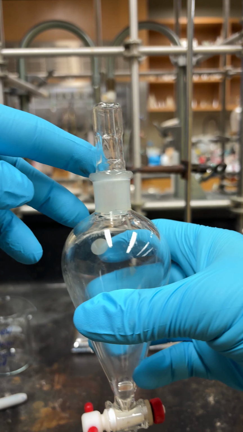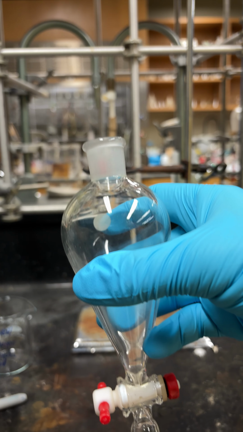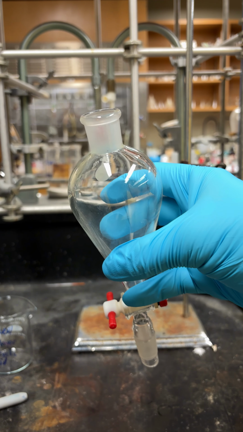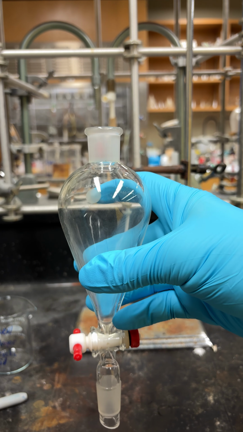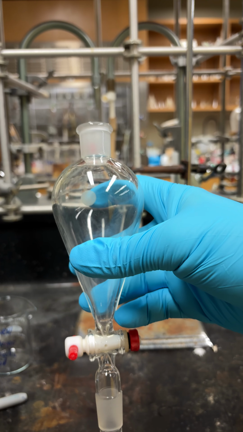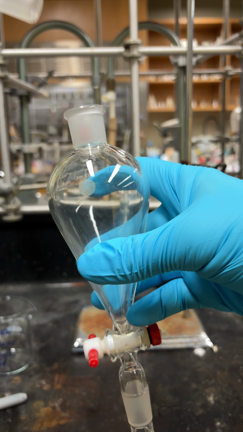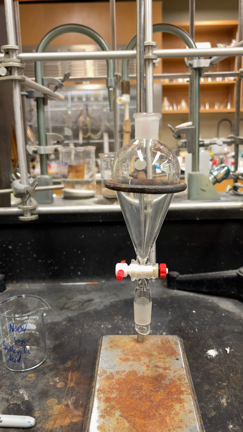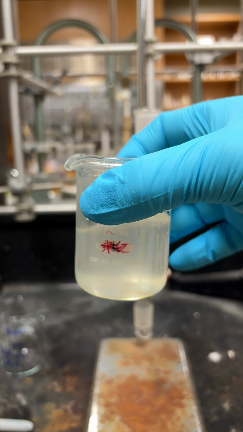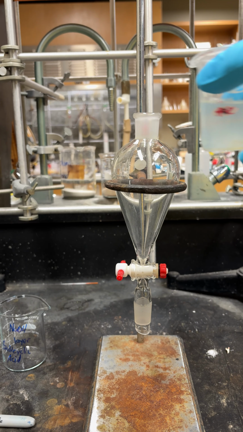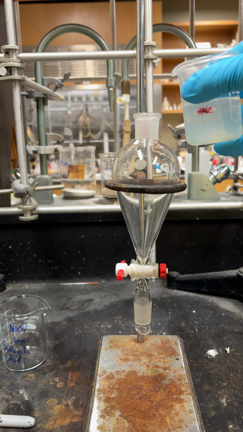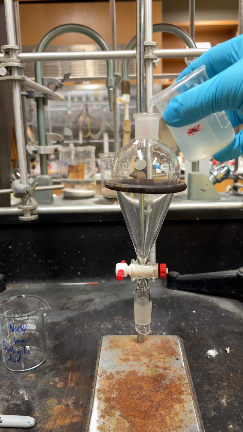And you have a stopper on the top that if you try to drain it with the stopper on there, it will not drain. So just know if you're draining it and it's not, chances are you might have your stopper on, so don't do that. We're gonna take our sample, it's dissolved in the ether, and put it in our separatory funnel. Make sure your stopcock is closed, otherwise you will lose everything.